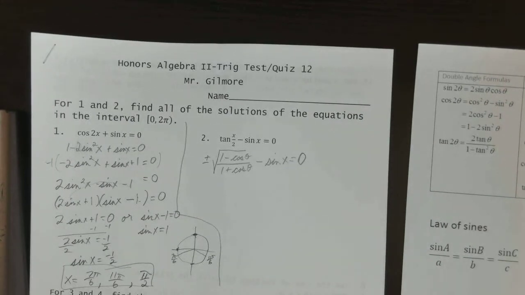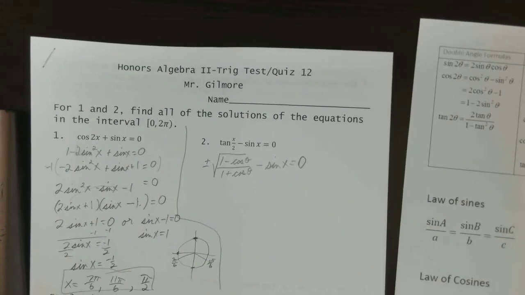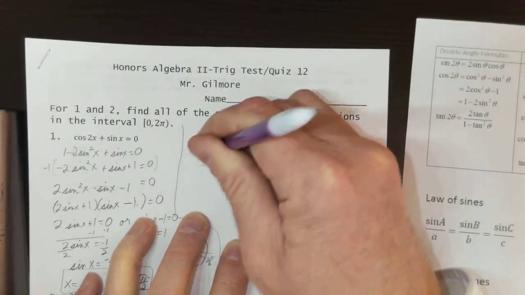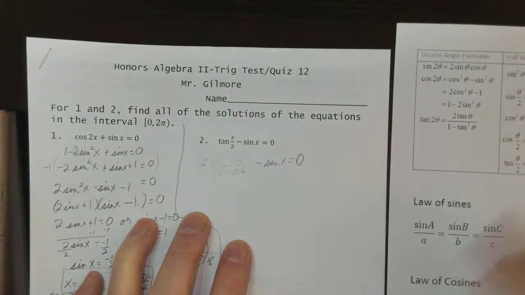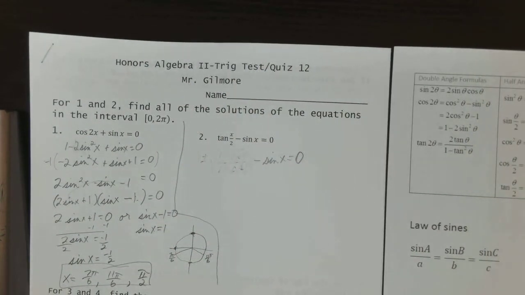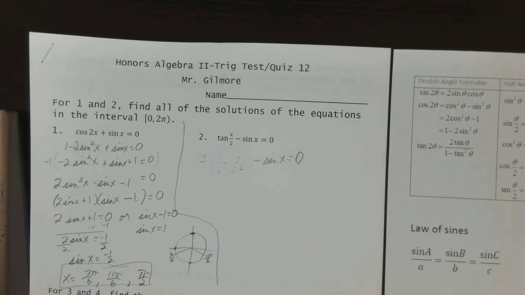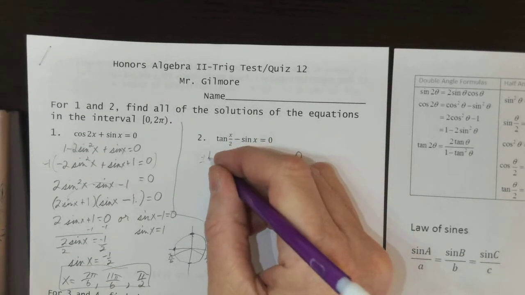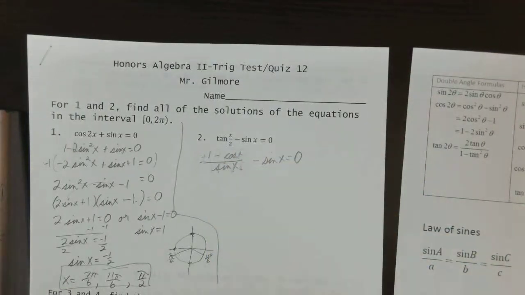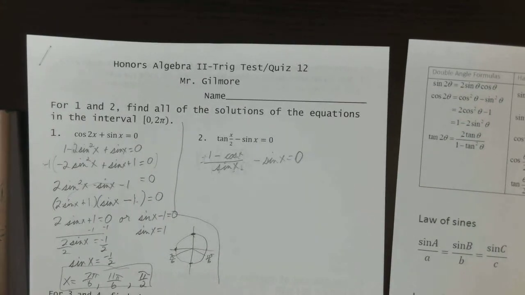Okay, I'm going to take just a moment. All right. Actually, I'm going to use a different identity that we have, and it's not actually on this formula sheet. So let's see, we have sine of x there. I think I will go 1 minus cosine x over sine x. We have two choices there. I'm going to use that one.